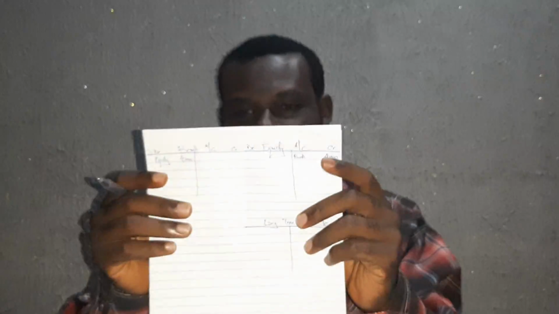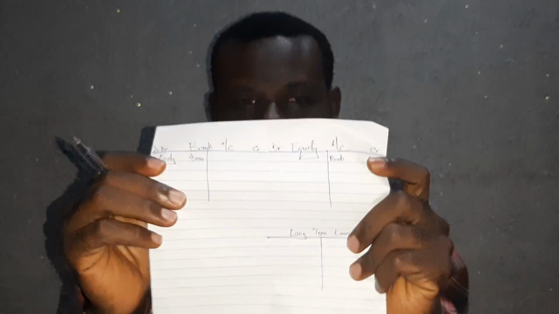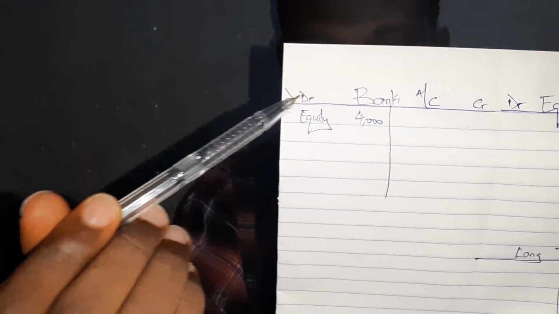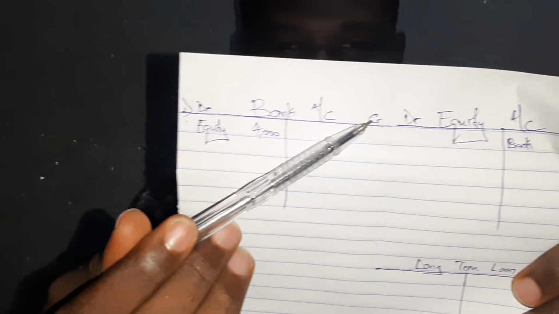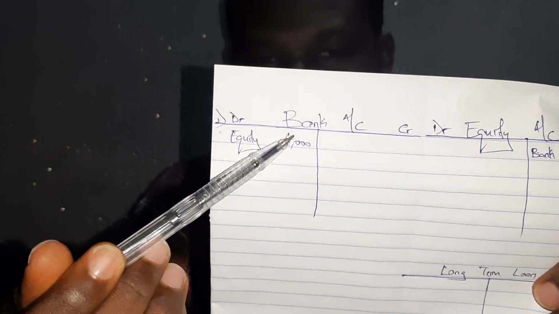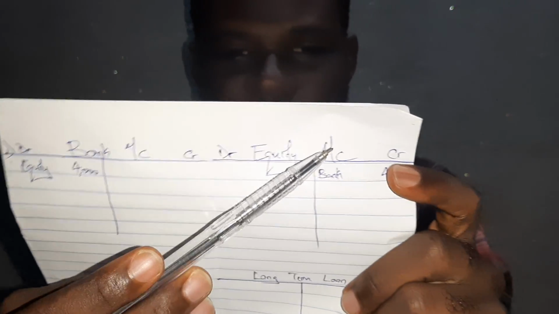This is what I'm talking about. So this is my bank account. This is my debit side, and this is my credit side. Because I'm going to debit my bank with equity of 4,000, and I'll come to my equity account as well.